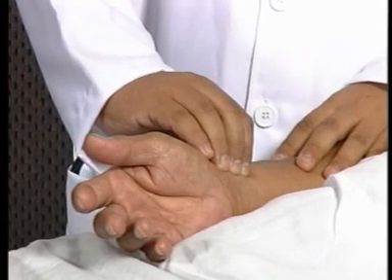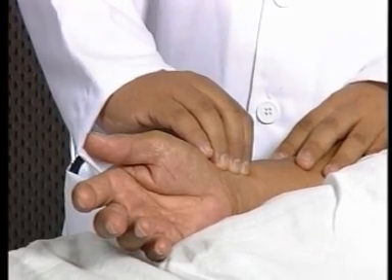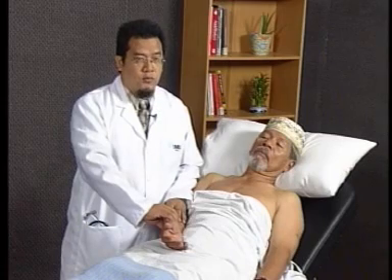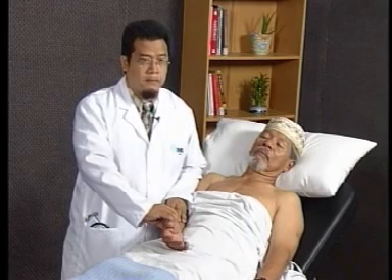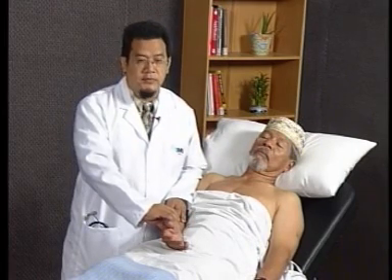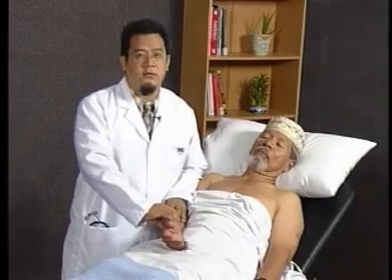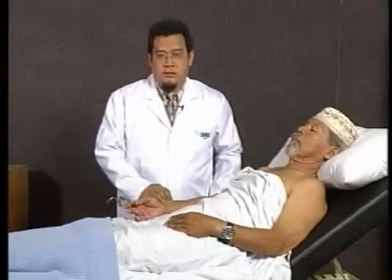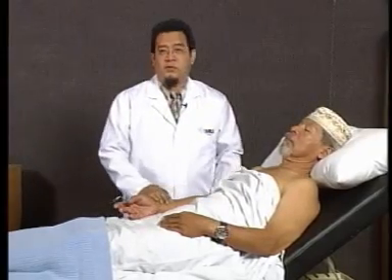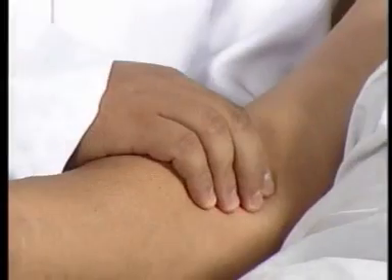The next thing to do is to concentrate on the rhythm of the pulse. What we need to concentrate on is whether the pulse is regular or irregular. Most often, the pulse will be irregular in volume as well as rhythm. After concentrating on the radial pulse, we then move on to the brachial pulse.